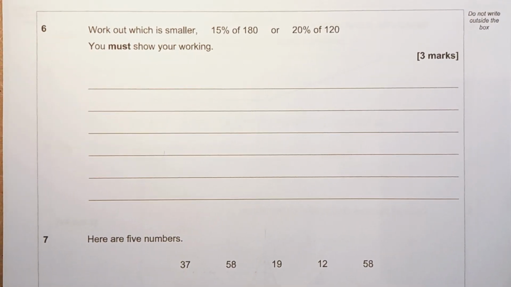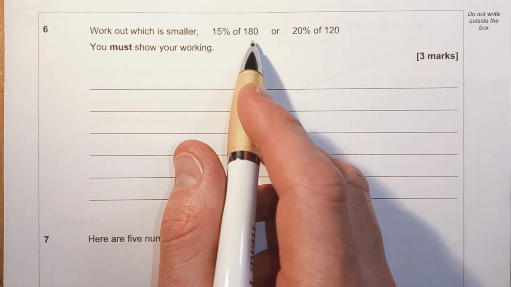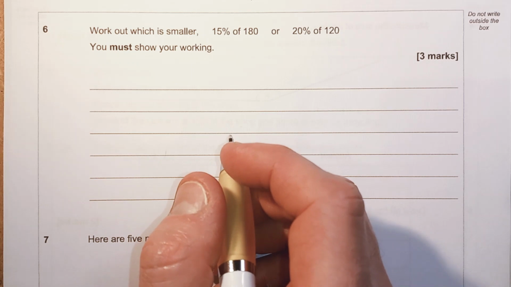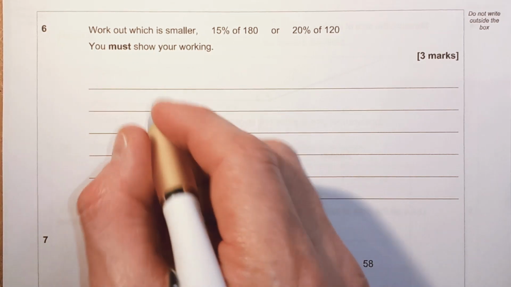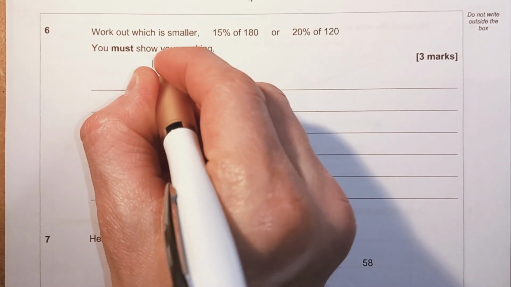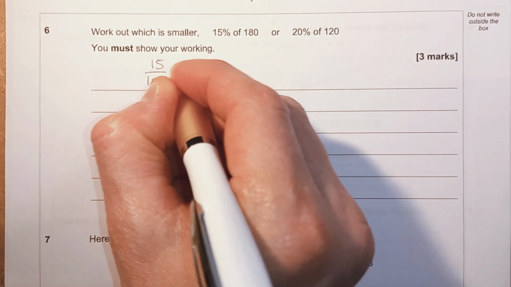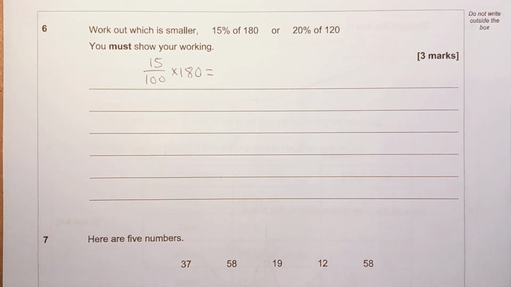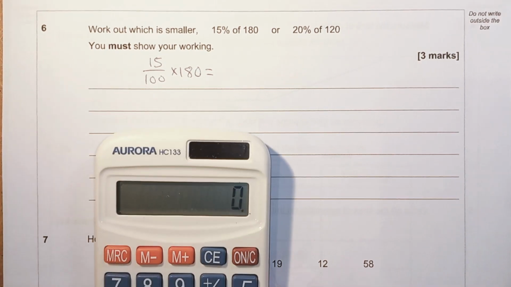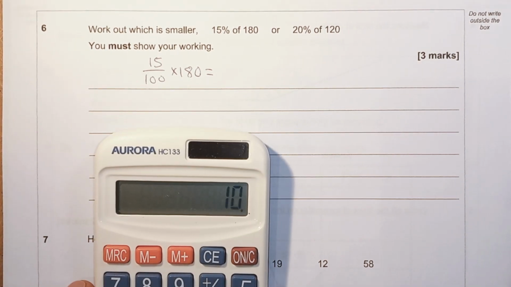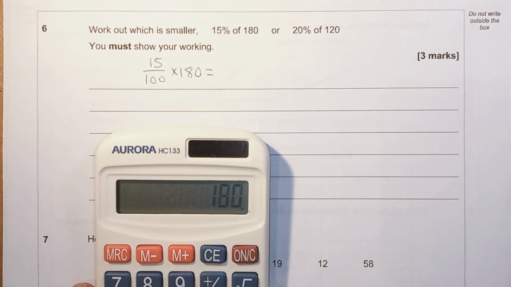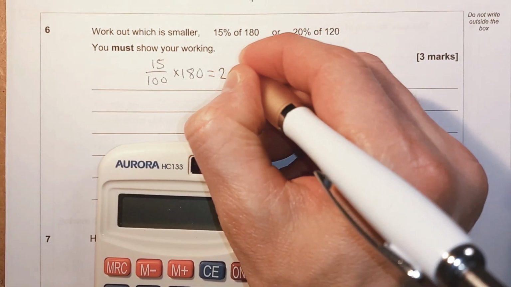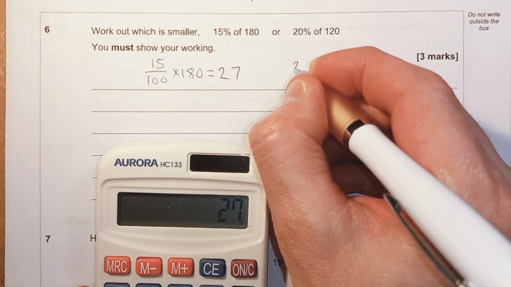Question 6. Work out which is smaller, 15% of 180 or 20% of 120. You must show your working. Well, this one is going to be 15 out of 100. Of always means times. So we can just take our calculator. 15 divided by 100 times 180. We've got 27.